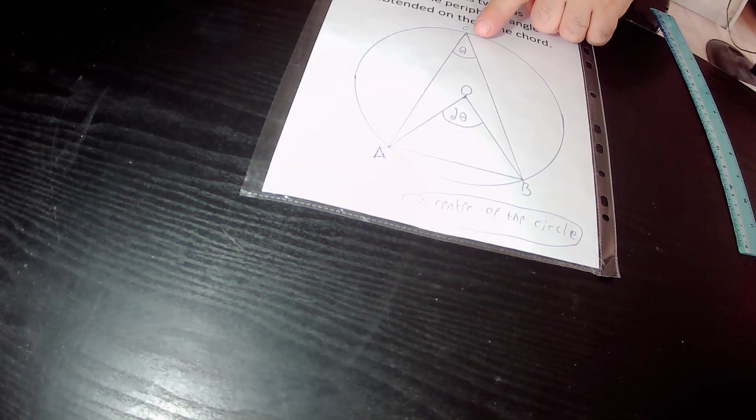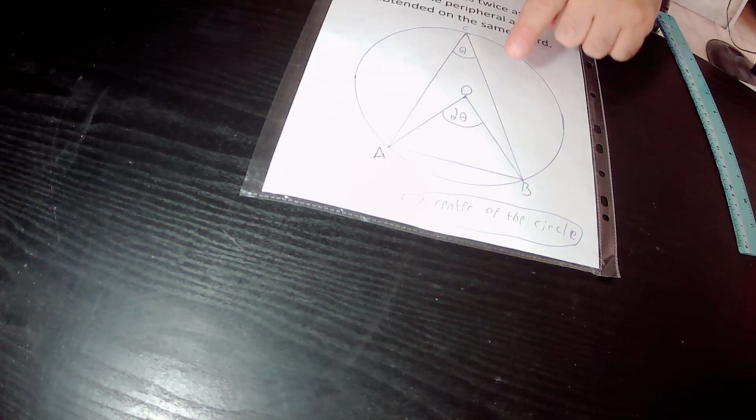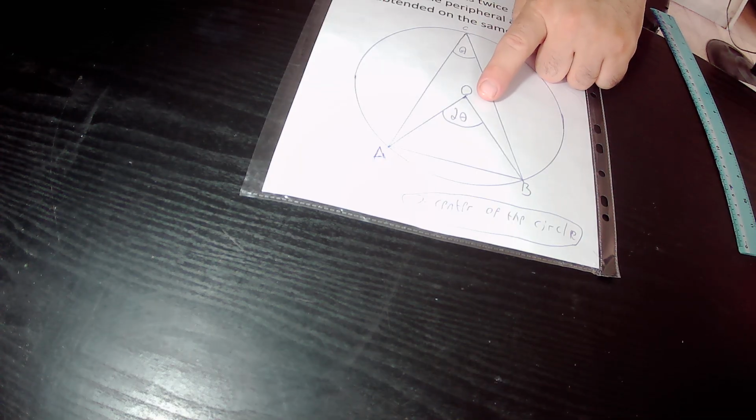The size of this peripheral angle ACB is theta, and therefore the size of this central angle AOB must be 2 theta.